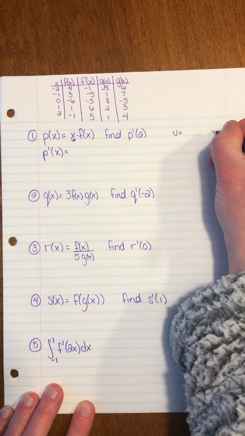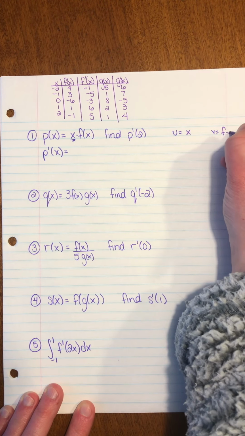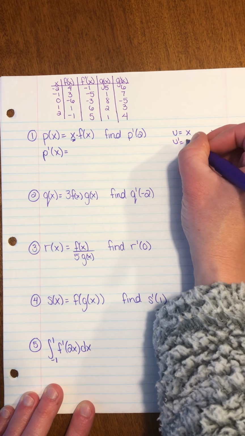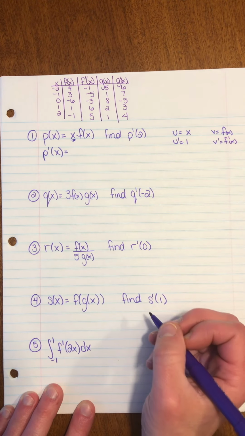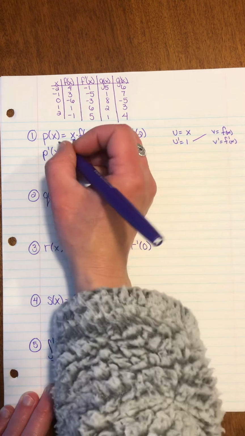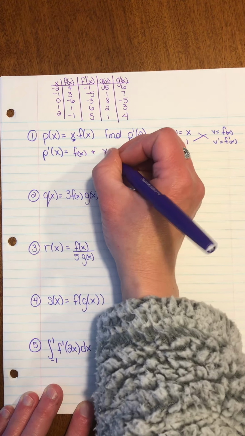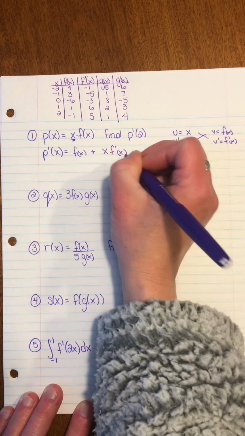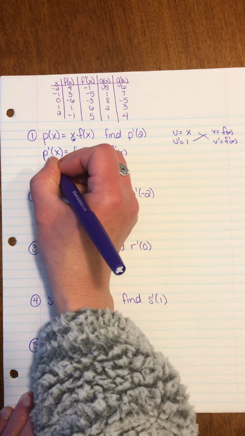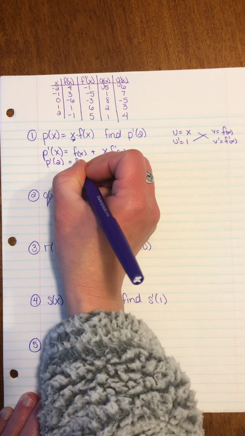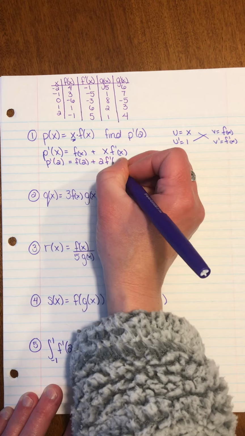So we need to do our u and our v, our product rule. So u is x, v is f of x, u prime is 1, v prime is f prime of x. Okay, and then my product rule says u prime v plus uv prime. And we're going to now fill in the x value of 2 everywhere you see that. So p prime of 2 is going to equal f of 2 plus 2 times f prime of 2.